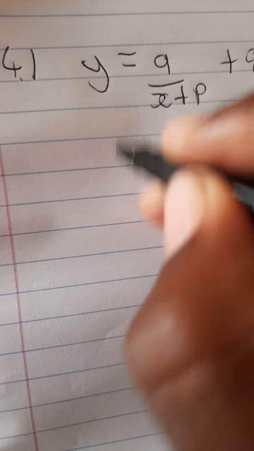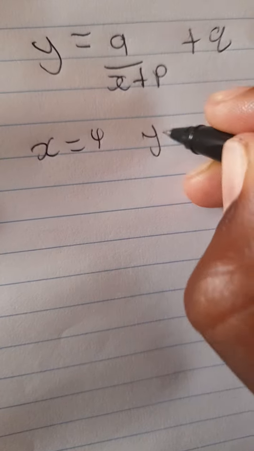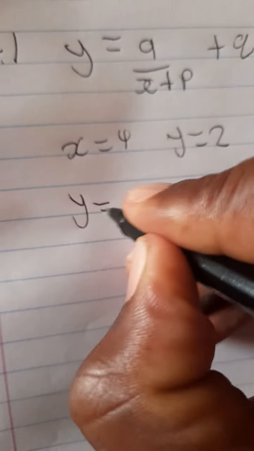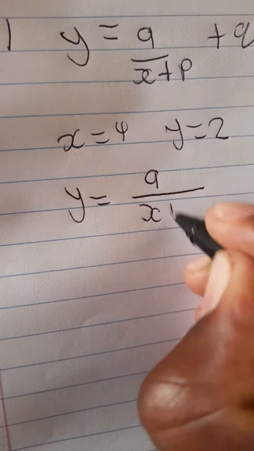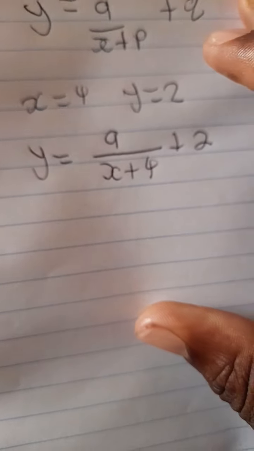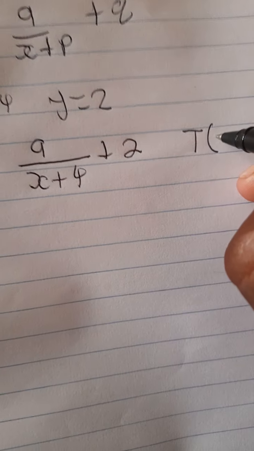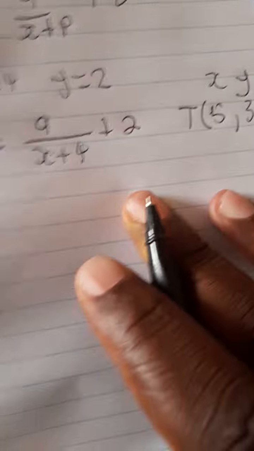First thing, place your asymptotes. Your asymptotes were given as x = 4 and y = 2. So for the vertical asymptote, it will be x + 4, and for the horizontal, it will be + 2. Remember that they said T is a point on F, so we are going to use T to find the missing value of A. We have 5 and 3 there, so this is our x and this is our y.